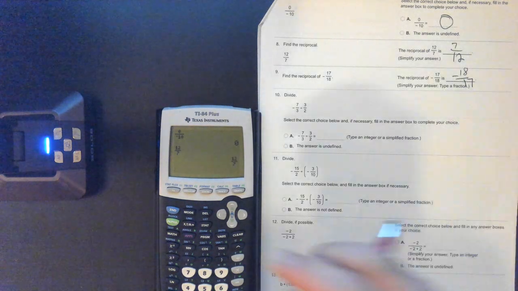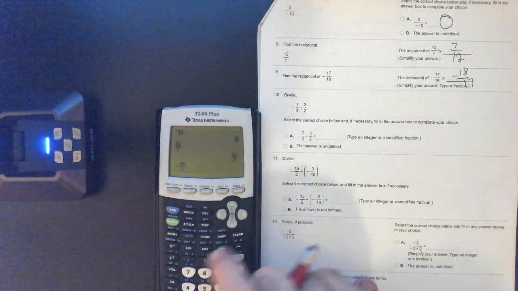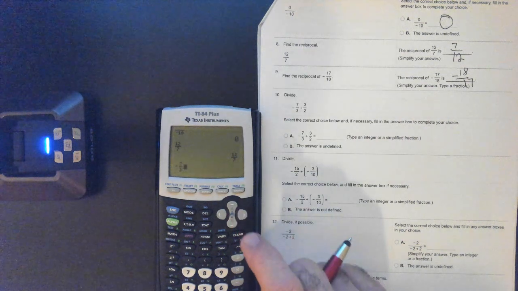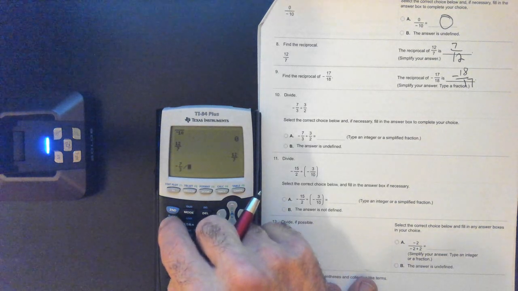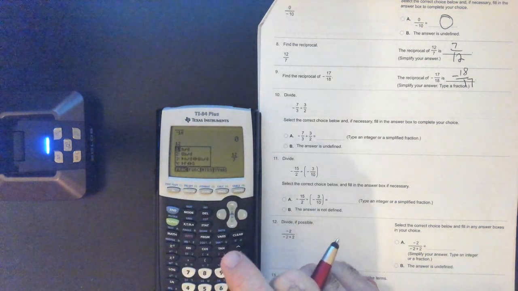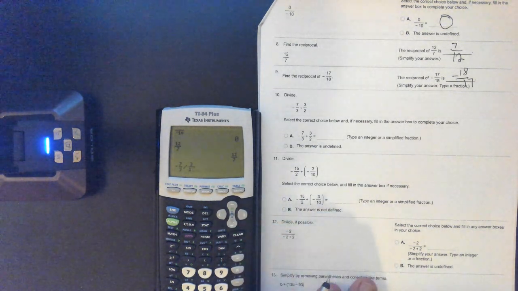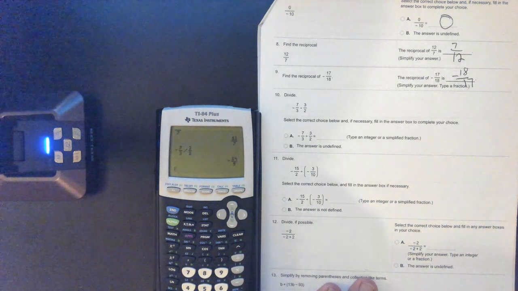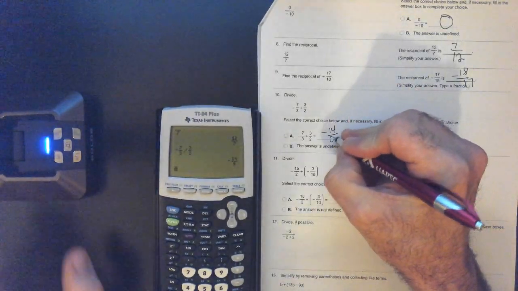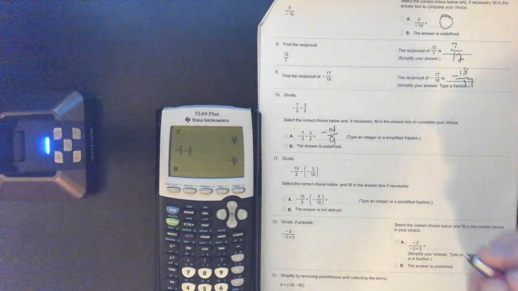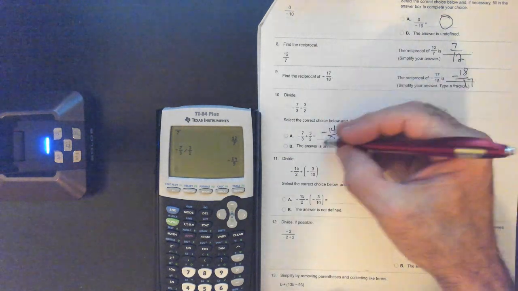Alright, let's divide. So I'm going to put them in just like they look. Negative alpha y, enter, 7 on top, 3 on the bottom, arrow out. That's divided by alpha y, enter. This one has a 3 on top, 2 on the bottom, enter. And notice I get a negative 14 over 9. So it knows to flip that up there and top times top, bottom times bottom.